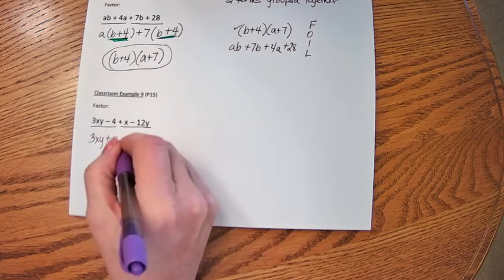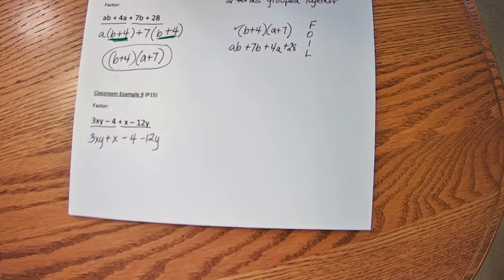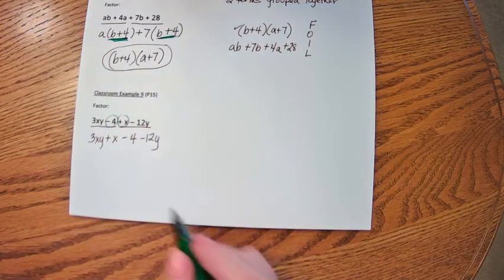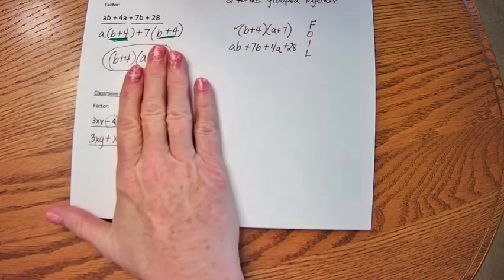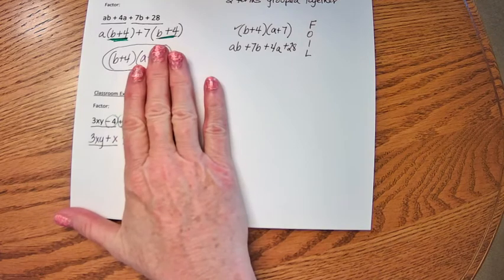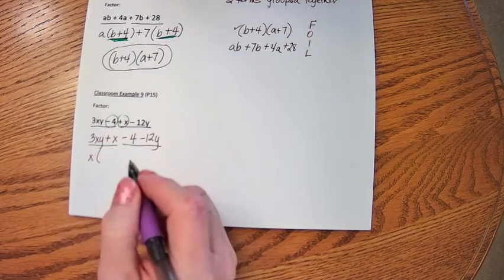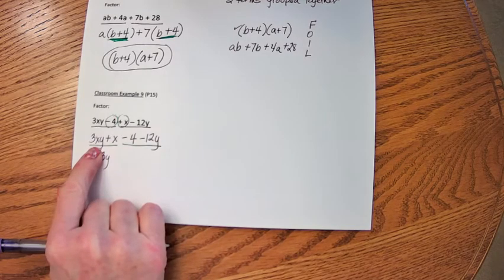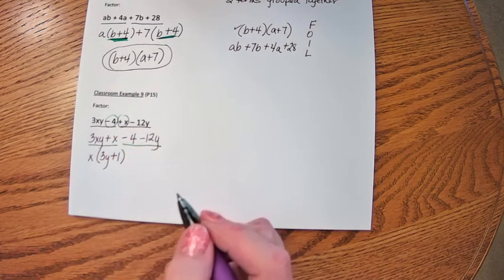3xy plus x minus 4 minus 12y. I still have four terms. All I did was swap the second and the third term. Let's factor by grouping. So now from my first two, I can factor out an x, which is going to leave me with, if I factor out an x here, a 3y. And if I factor out an x here, I'm going to be left with a 1.